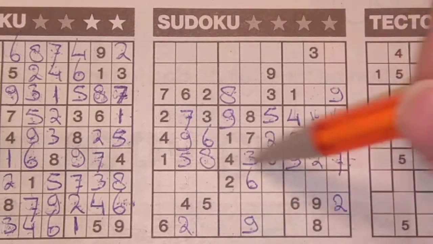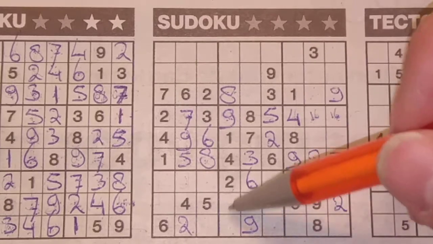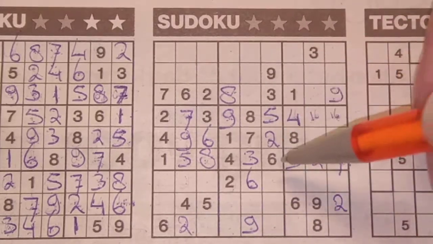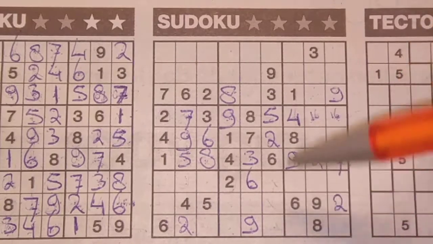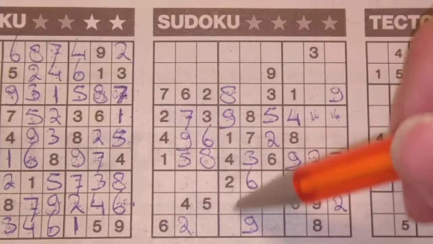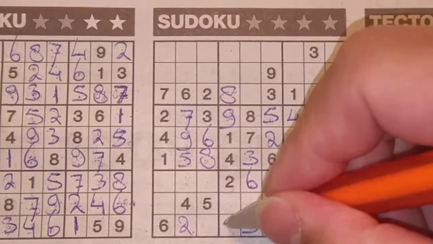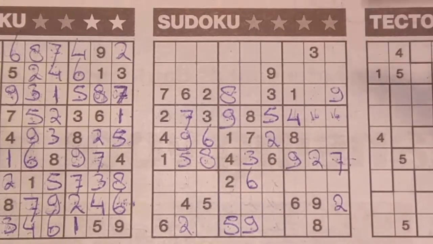Yes, in this big square, 1, 2, 3, 4, 5, 6, 6 missing numbers. One of the missing numbers is a 5. We see here 5. No 5 in these 3 boxes. There 5. No 5 in those 3 boxes. 1 box left for the 5. Should be here.